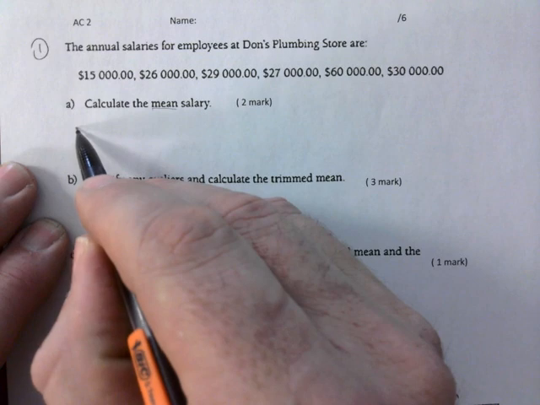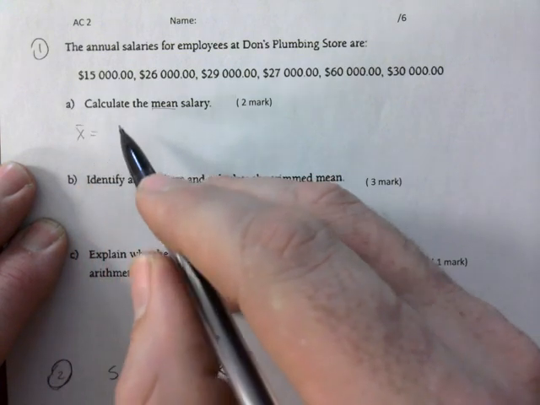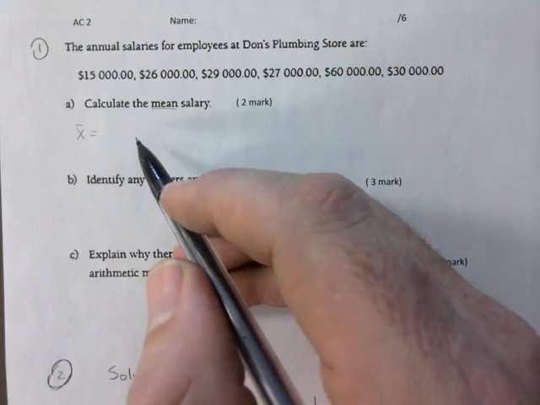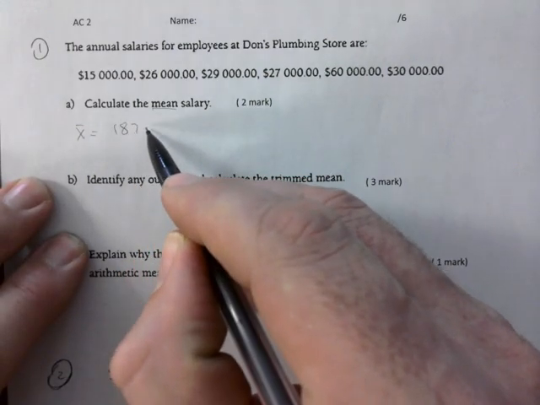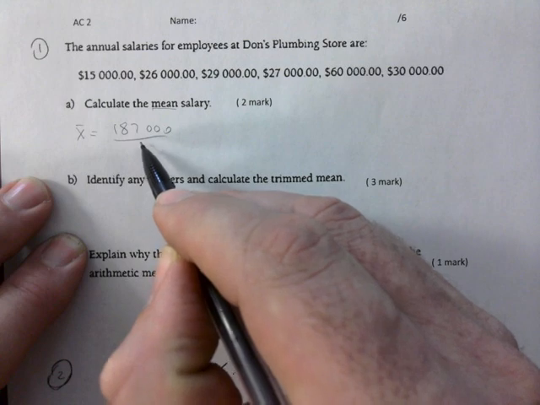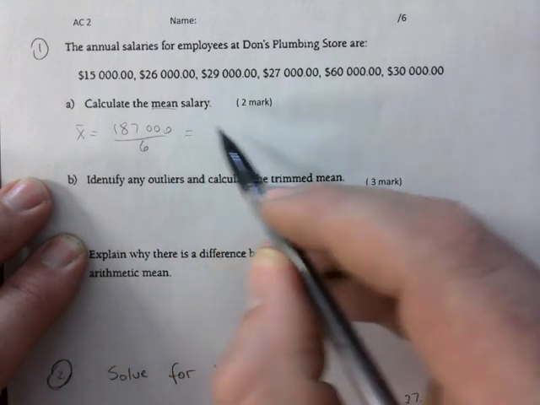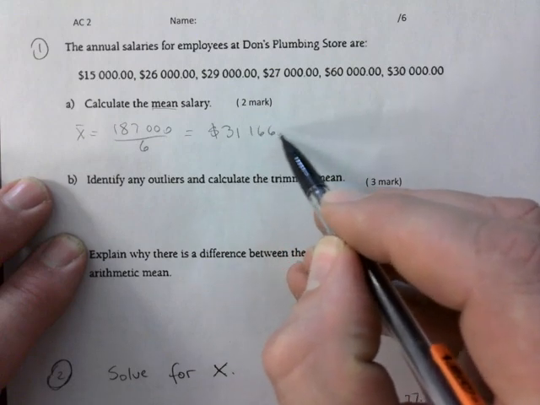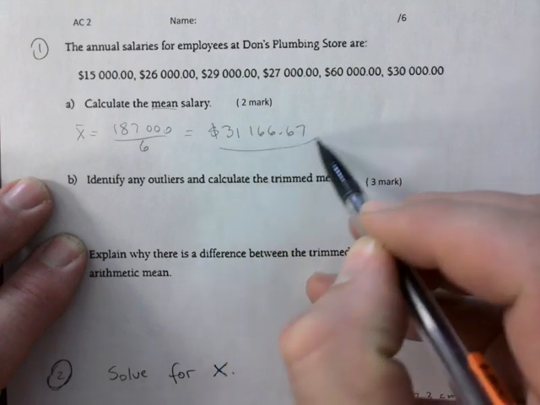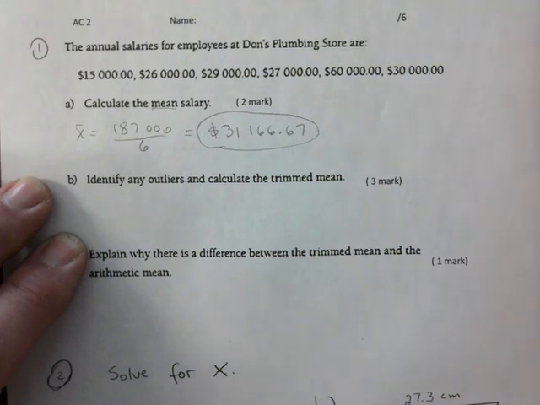Calculate the mean salary. Just make sure you follow because I'm gonna talk a little bit about tomorrow's test as well. So I'll go through this first. So we add up everything, and there are 6 salaries. So that would be $31,166.67, right? So that would be your average there, your mean salary.